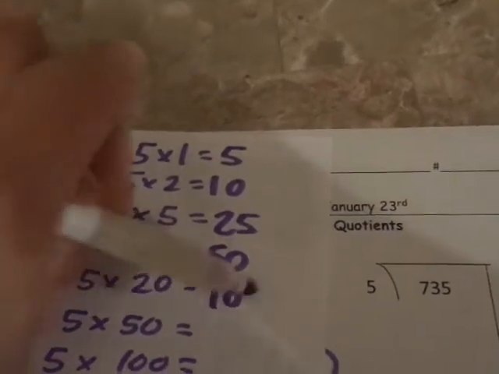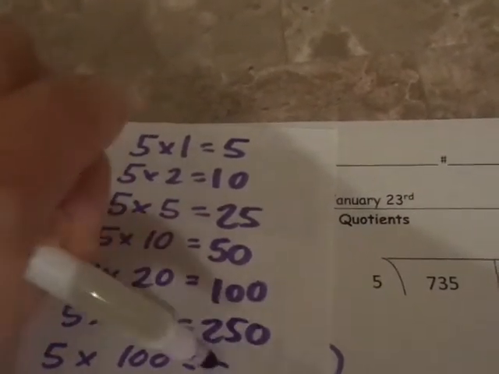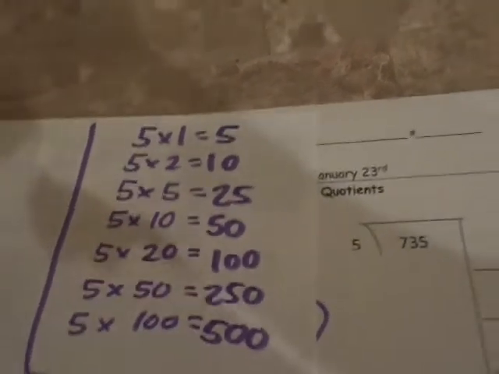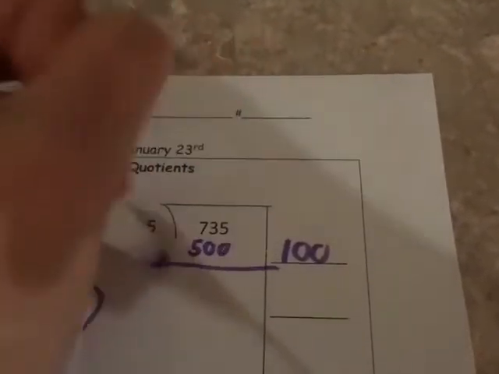5 times 20 is 100, 5 times 50 is 250, 5 times 100 is 500. So the first big chunk I can take out is 100 groups of 5. 100 groups of 5 equals 500. Subtract that out. 5 minus 0 is 5. 3 minus 0 is 3. 7 minus 5 is 2.